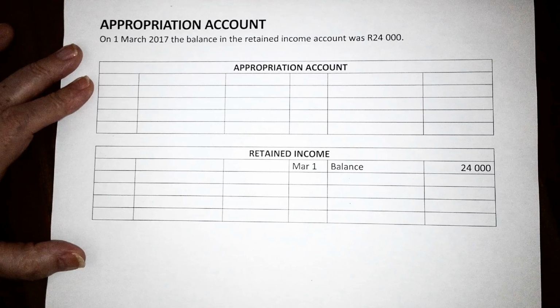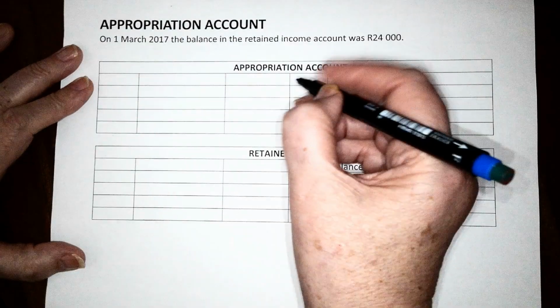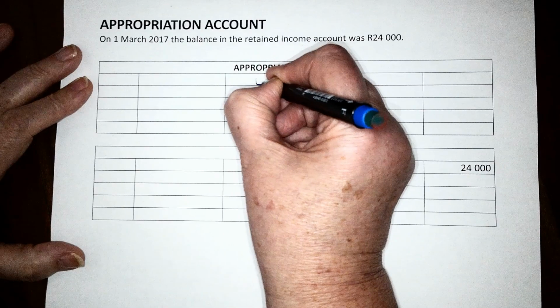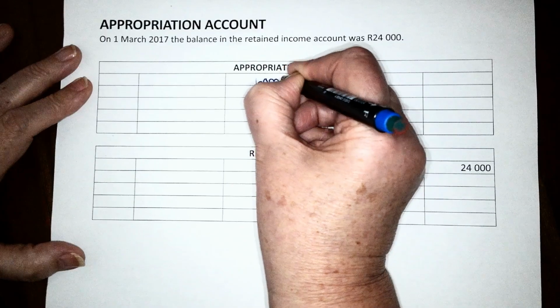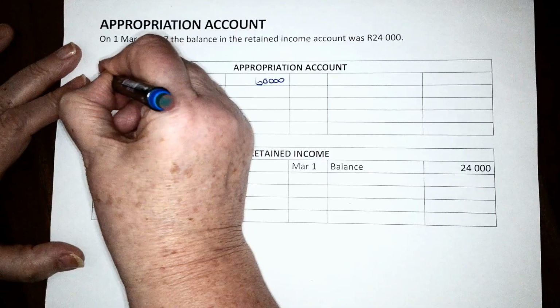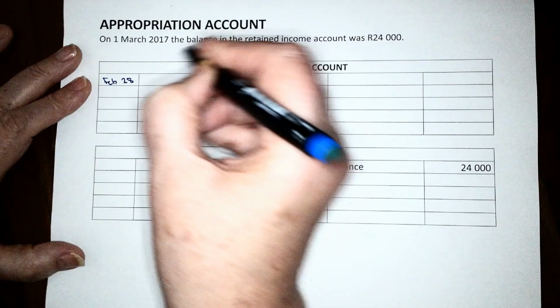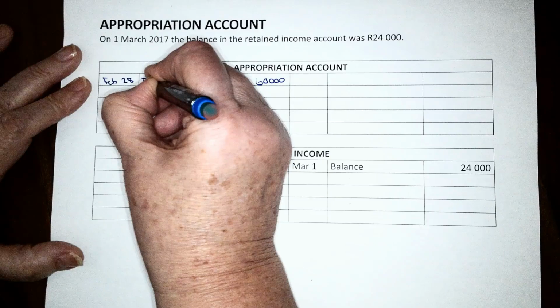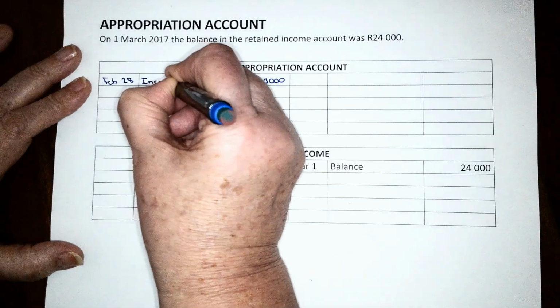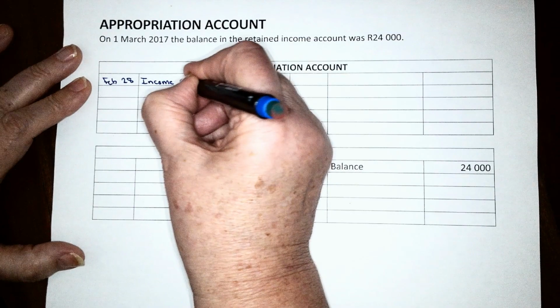Credited the income tax account with 60,000 and we will debit the appropriation account with 60,000 at the end of the year. So first of all, we will do a trading account where the gross profit is calculated.